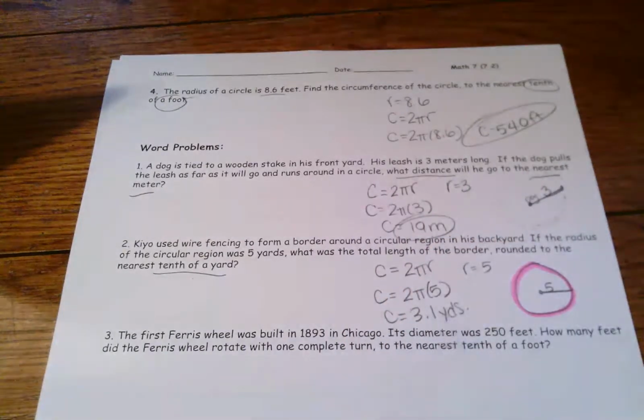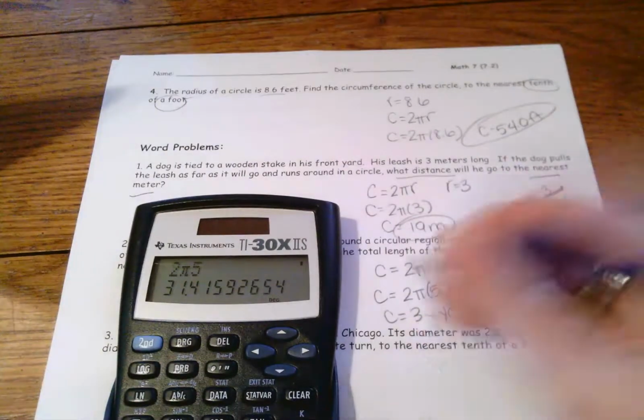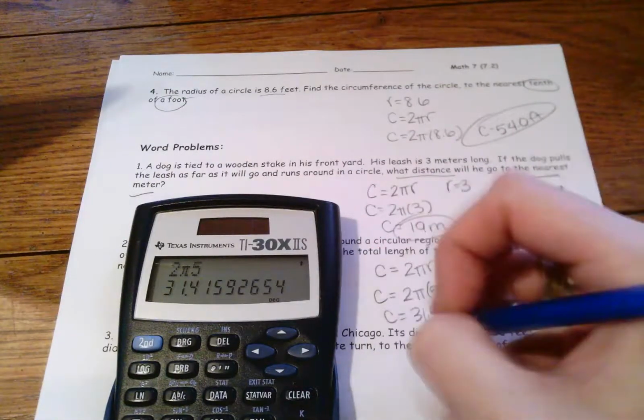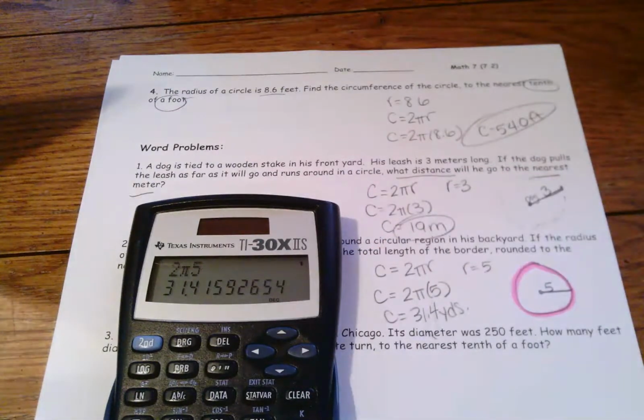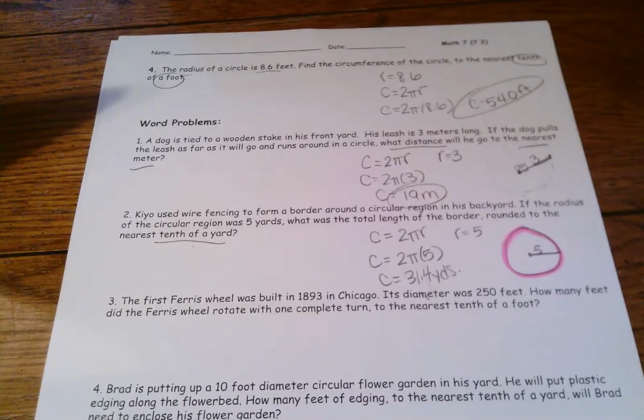Now, the cool thing about this that I don't think I showed you in either of the prior videos is when you're using your calculator on this, if we clear it, if I do 2 pi 5, it will give me exactly what I want, which is why that is not my correct answer, Mrs. Wells. Shame on you. The correct answer is 31.4 yards.